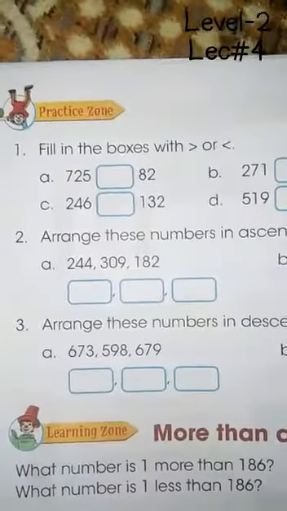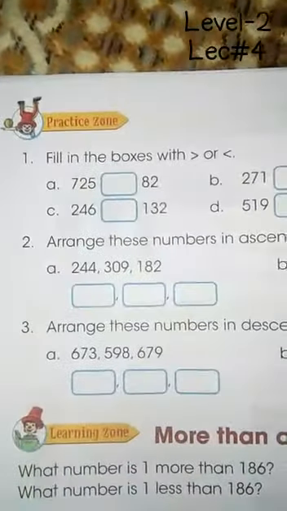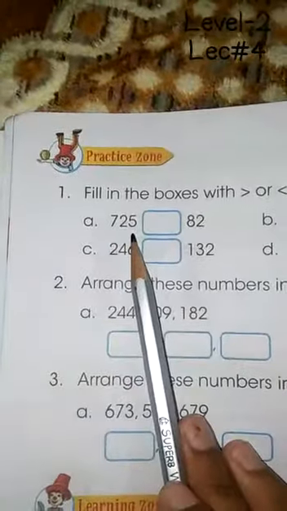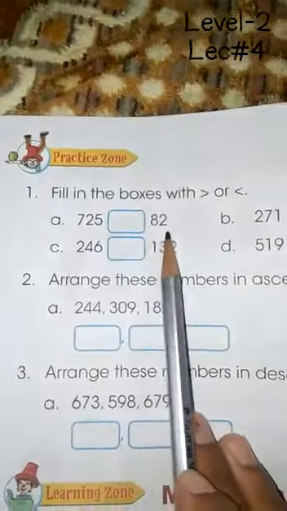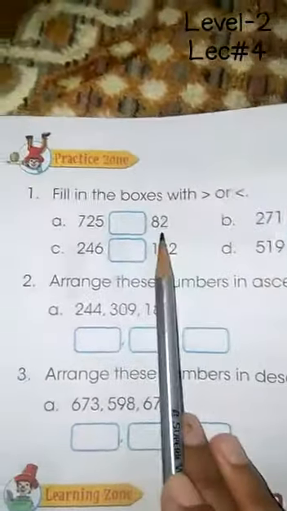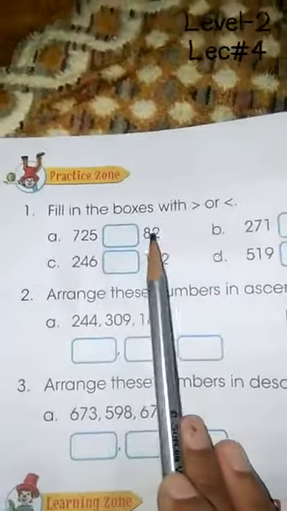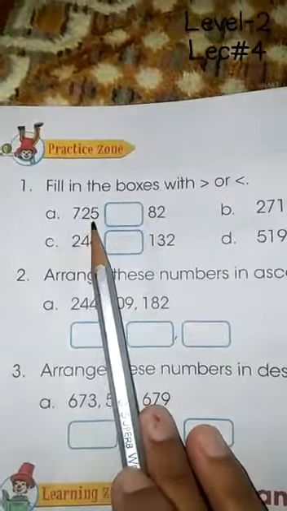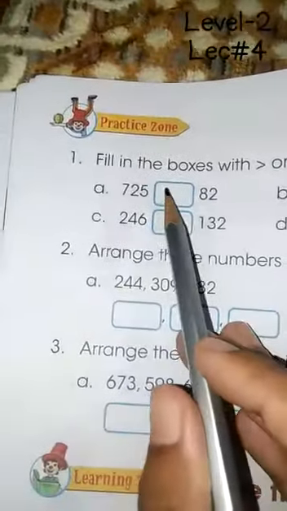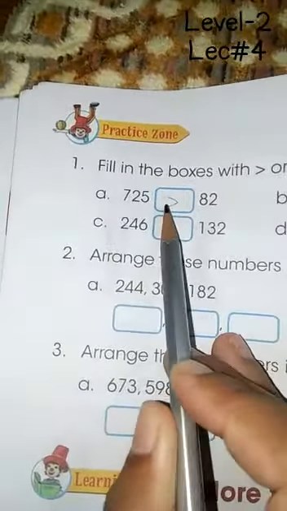Now come to the practice zone. Question number 1: fill in the boxes with greater than or less than. 725 and 82. Which one is greater? Here is a 3-digit number and this is a 2-digit number. So 725 is greater. So we will put this symbol with the open side towards the greater number.